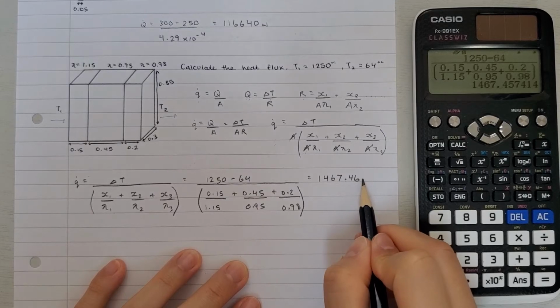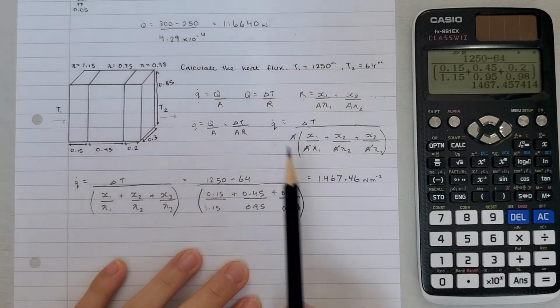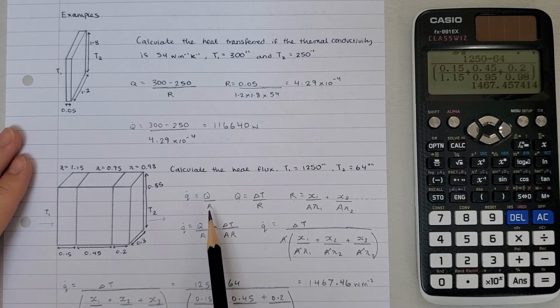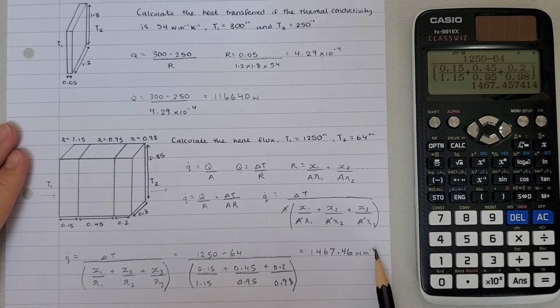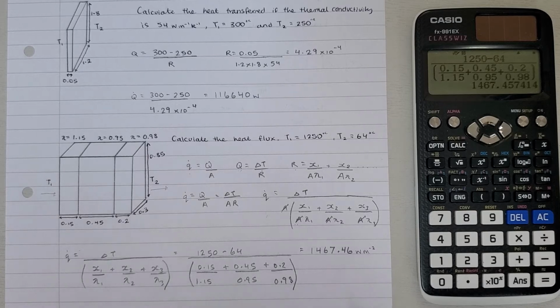So that would be watts per meter squared, because it's heat transferred per unit area. That's why you have the meters squared, but it's divided by, so it's per unit area.